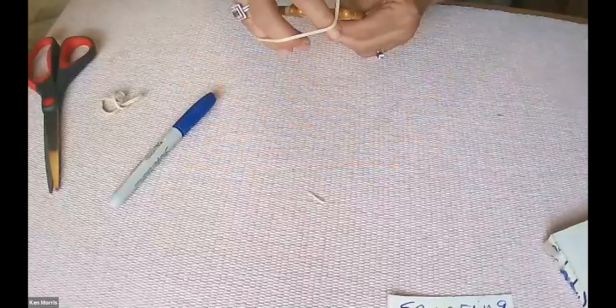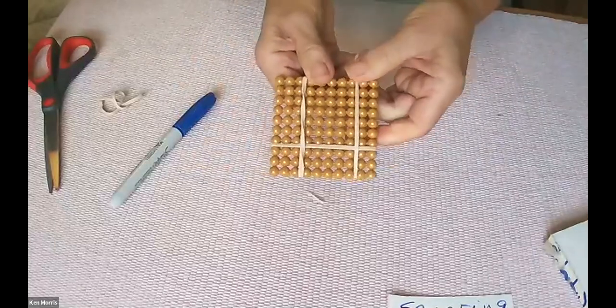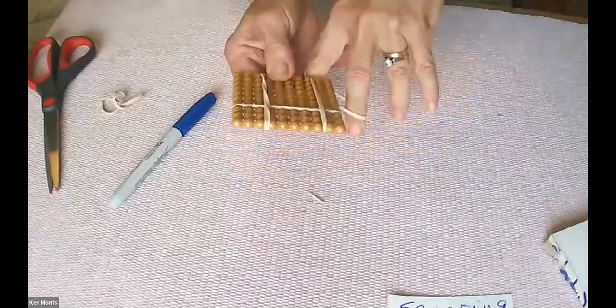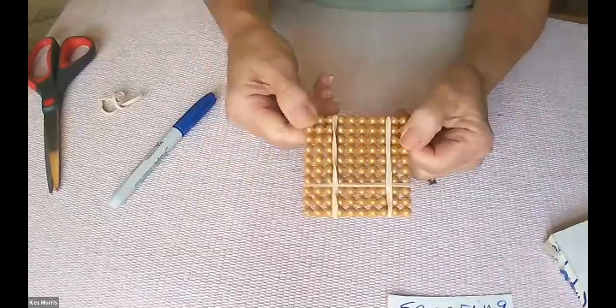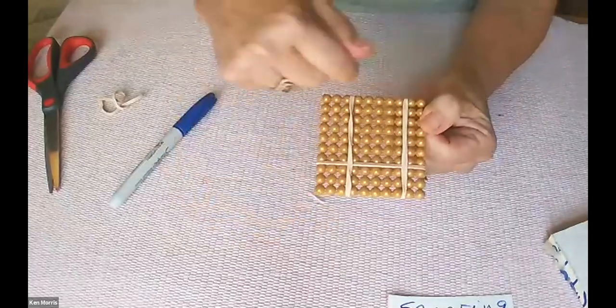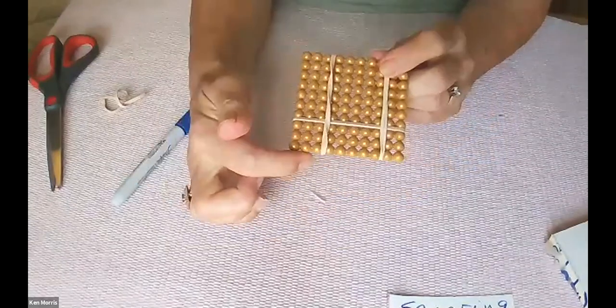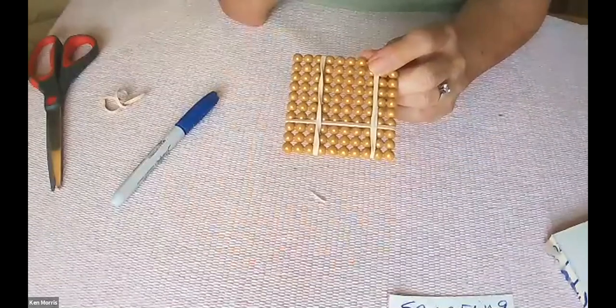So I need to go right there. Let me tighten this up and then I'll show you what I have. So here I have, if you look at the bottom or the top, I've turned my 10 into a 3 plus 5 plus 2.